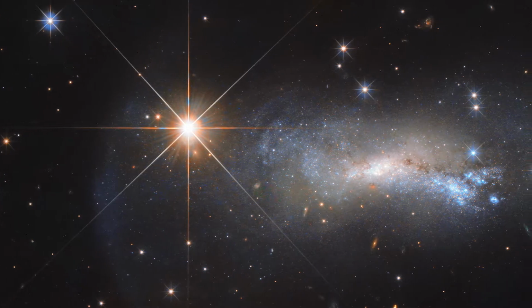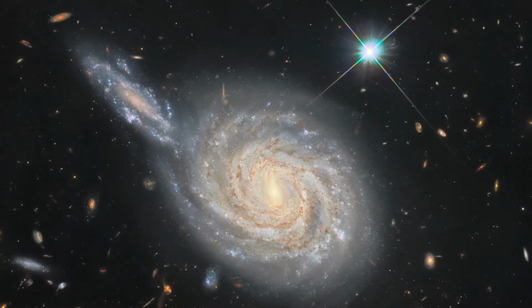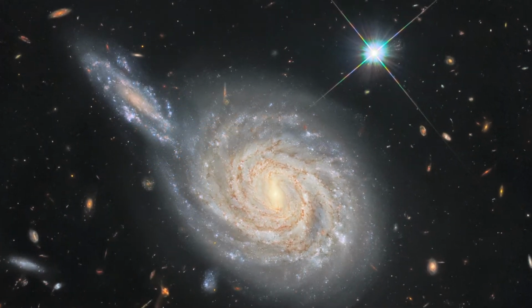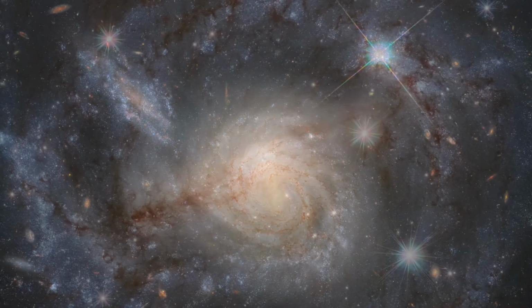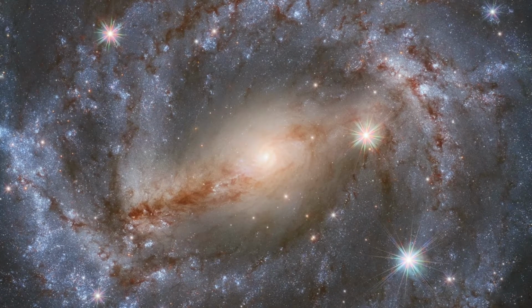Hubble was really the first telescope that allowed us to easily resolve the individual components, the stars, in a distant galaxy to gauge its distance. And that's part of the ingredients you need to measure the expansion rate of the universe.